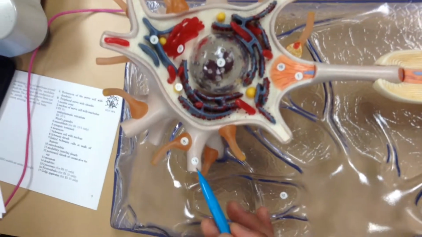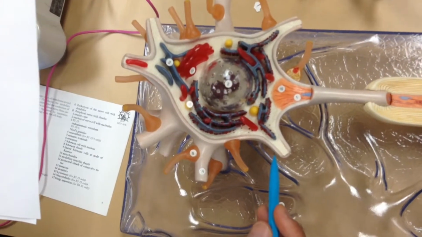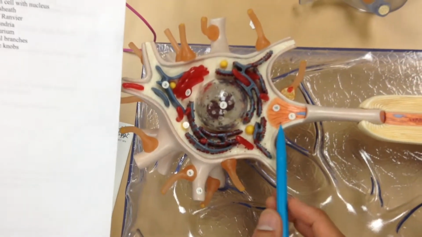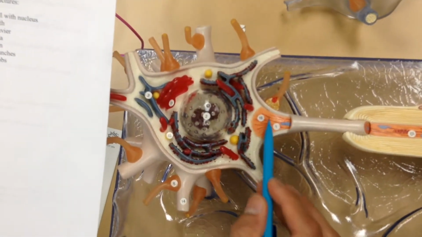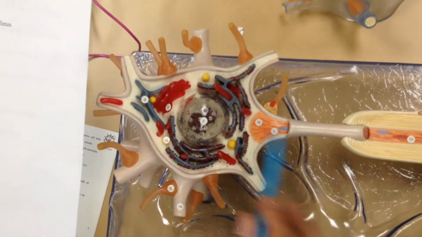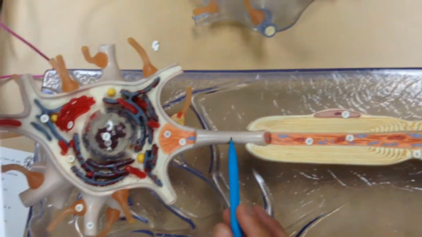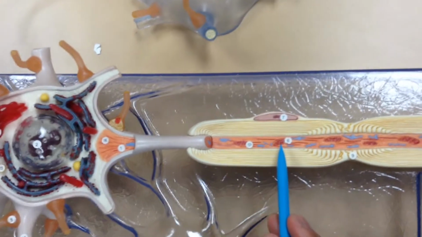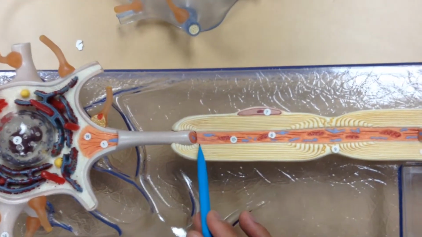These here are dendrites, and she doesn't have it labeled, but the axon hillock, this is what she was talking about in class, is located here, and this is also the trigger zone for an action potential. From here, and she has it labeled inside, this red thing is considered an axon.